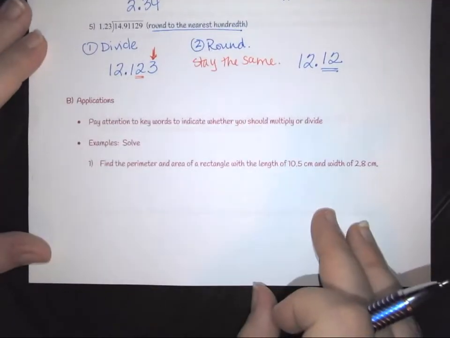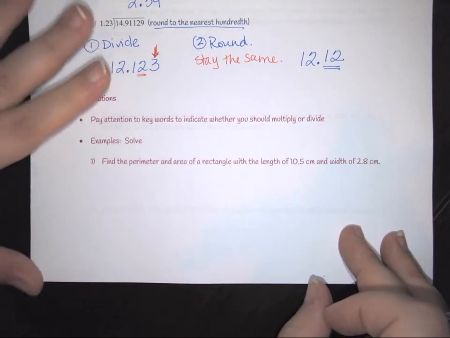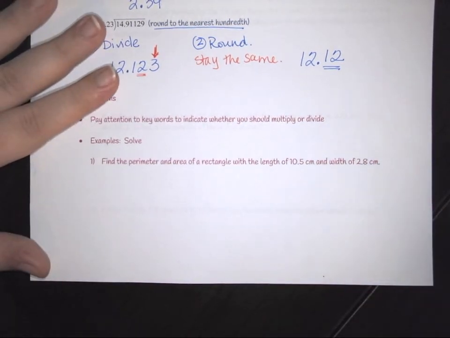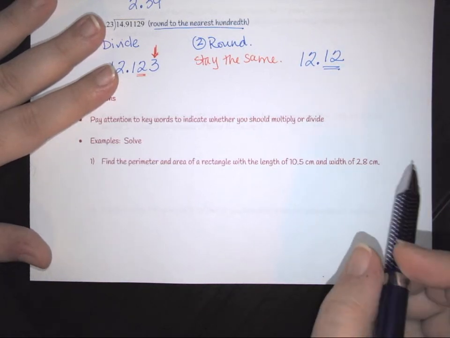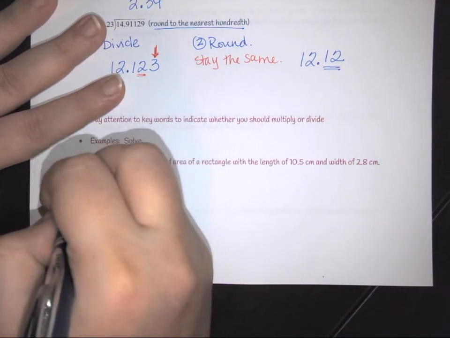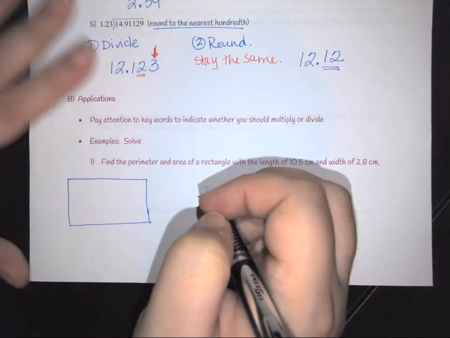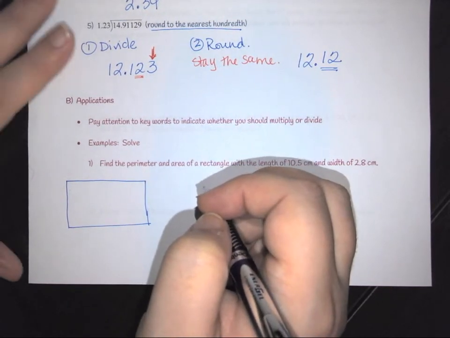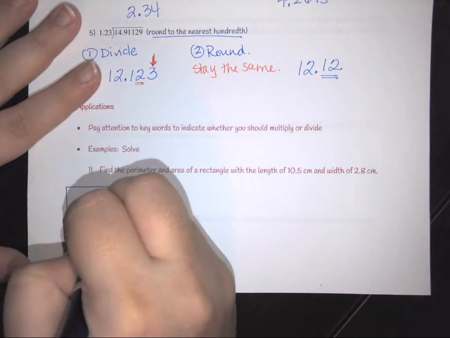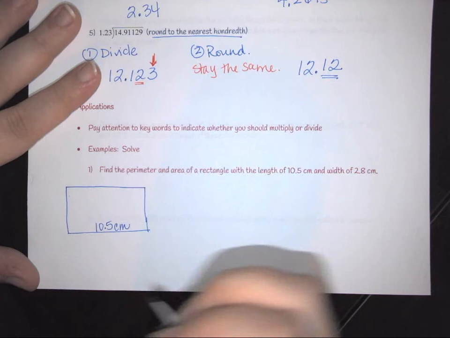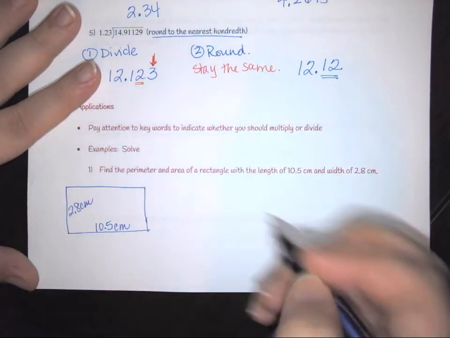Now, like with everything else, sometimes the math is not easily seen. Here, we need to find the perimeter and the area of a rectangle with a length of 10.5 centimeters and a width of 2.8 centimeters. So the first thing that I would do is draw myself a small mini picture, kind of give myself a heads up of what it looks like, and input my information. I'm told that the length is 10.5 centimeters, and the width is 2.8 centimeters.